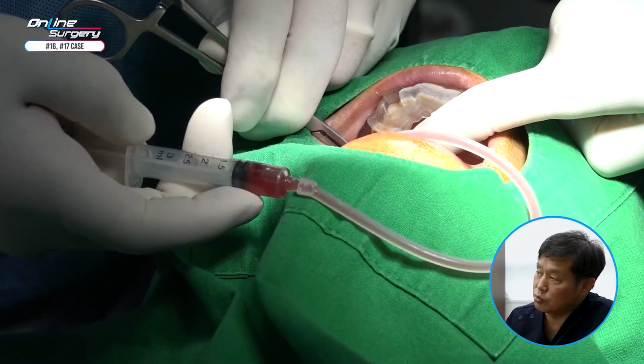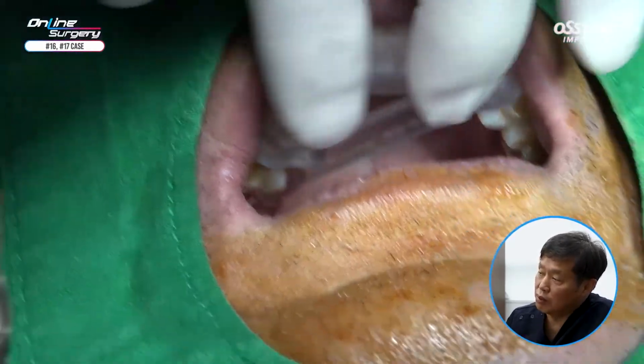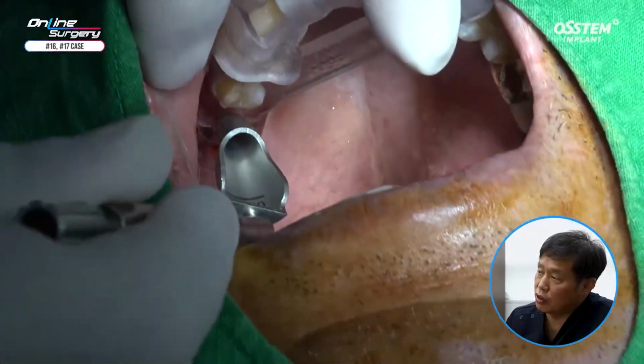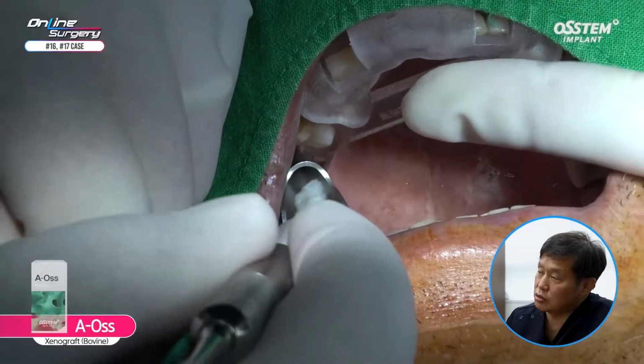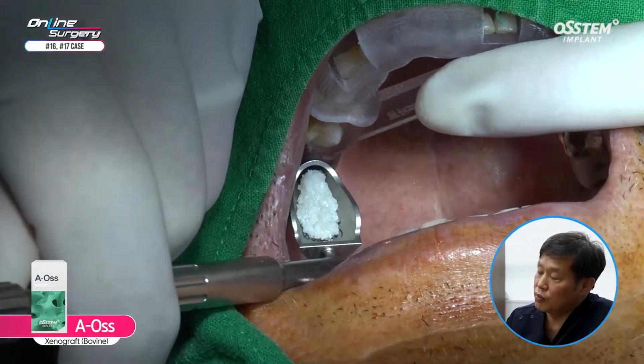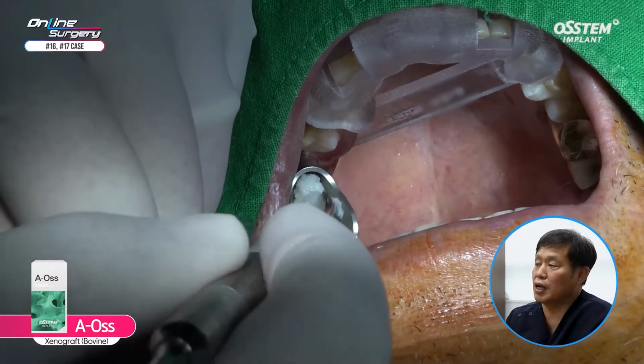Sinus membrane lift is done. Upon aspiration, there's negative pressure, so there's no membrane tearing. Bone carrier is used to put in EOS bone graft material. Bone condenser is used to perform bone graft.